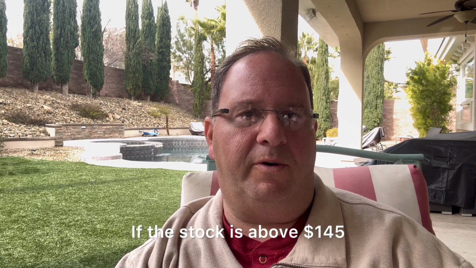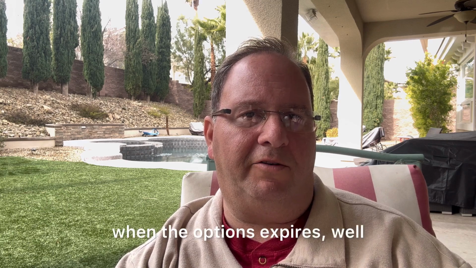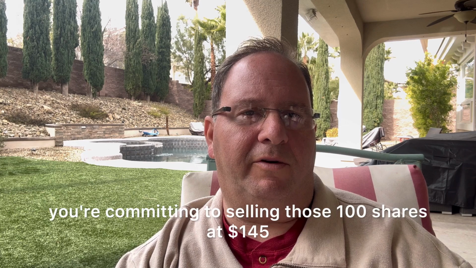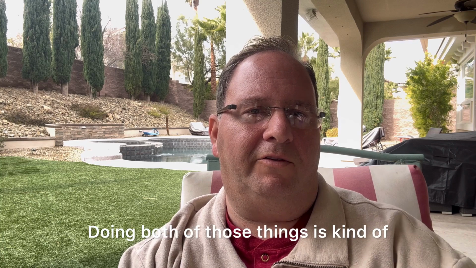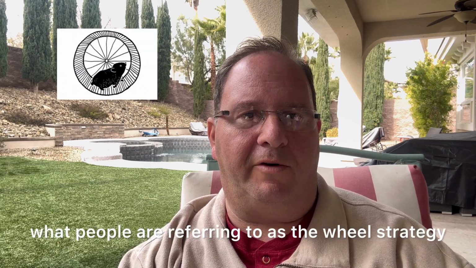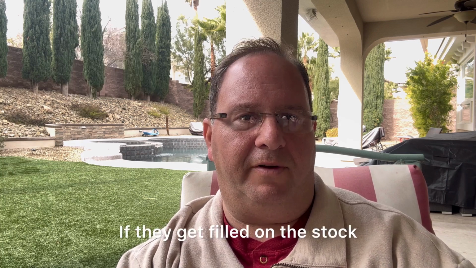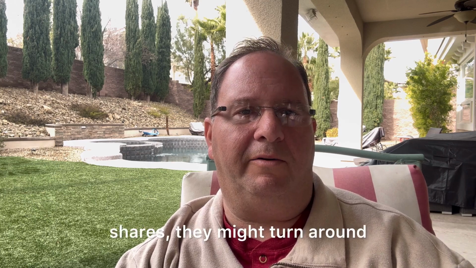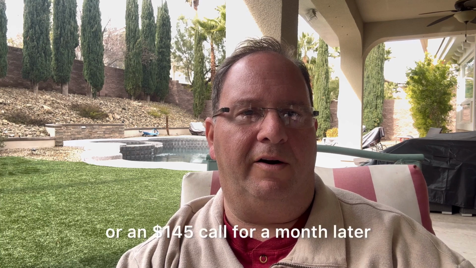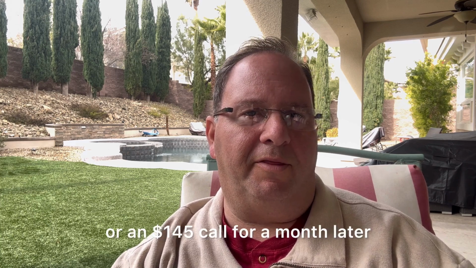And same thing, you would get to keep that money no matter what. If the stock is above $145 come March 15th when the option expires, well, you're committing to selling those 100 shares at $145. Doing both of those things is kind of what people are referring to as the wheel strategy. They sell a $135 put. If they get filled on the stock and now they're assigned 100 shares, they might turn around and sell a 140 or a $145 call for a month later.